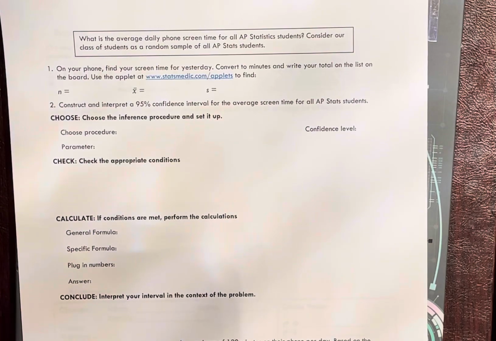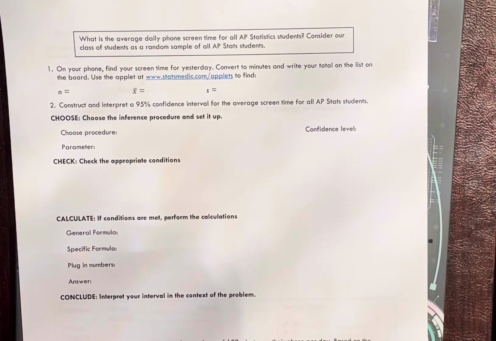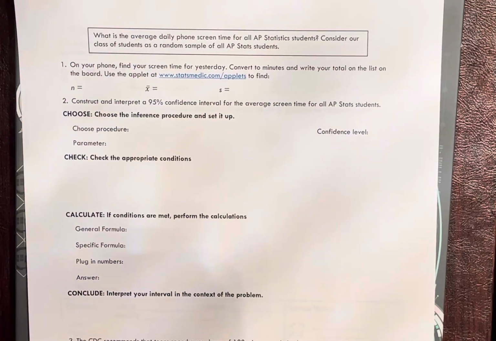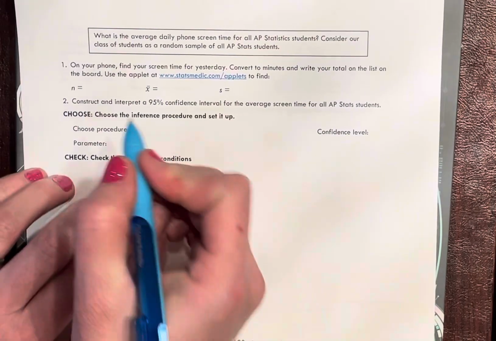Okay, sadly, we don't get to do this activity together. I would have loved to have you guys look at your phones and find your average screen time. So instead, we're going to use the data that I collected from classes last year, which I think will be slightly higher than yours. I hope at least, since phones got banned this year. But it'll be interesting nonetheless.